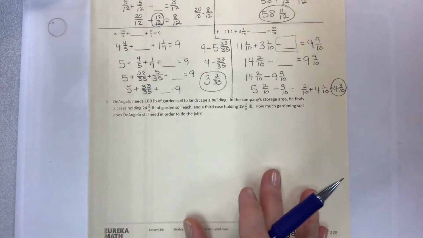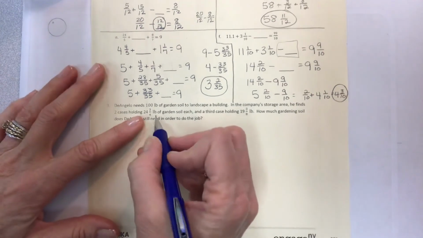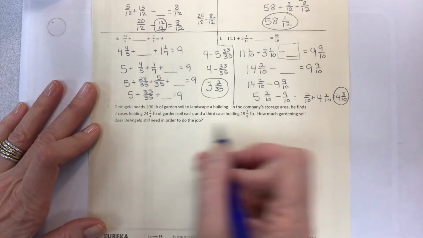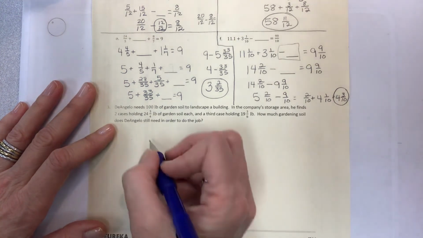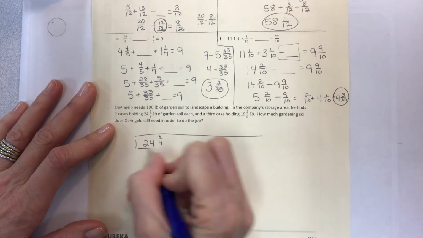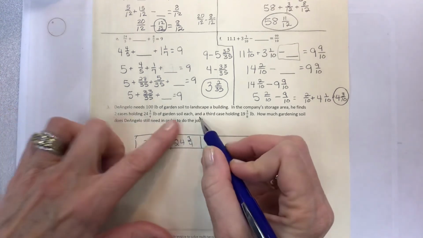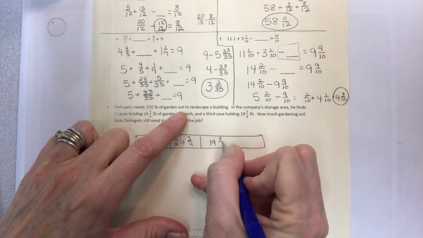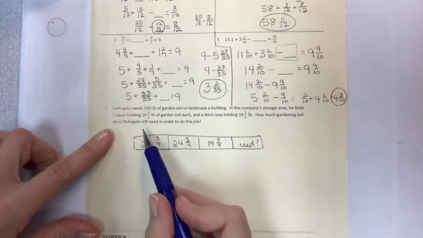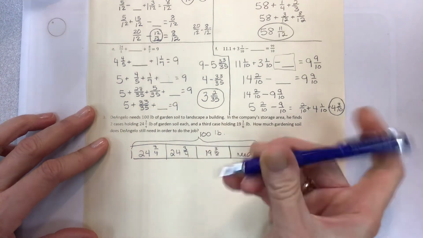D'Angelo needs 100 pounds of garden soil to landscape a building. In the company's storage area, he finds 2 cases holding 24 3/4 pounds of garden soil each, and a third case holding 19 3/8 pounds. How much gardening soil does he still need in order to do the job? He's got 2 of 24 3/4. So make a little tape diagram, 24 3/4 again. He has a third case with 19 3/8. How much gardening soil does he need in order to do the job? And the job requires 100 pounds.